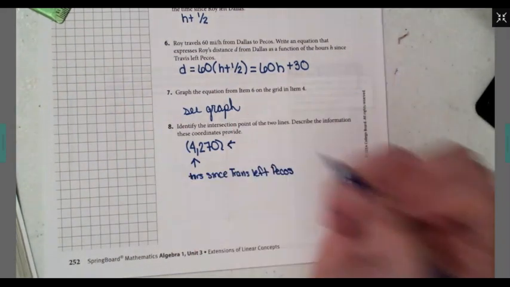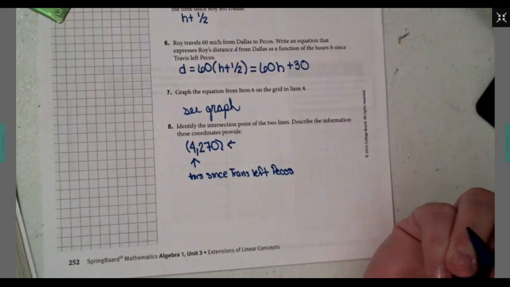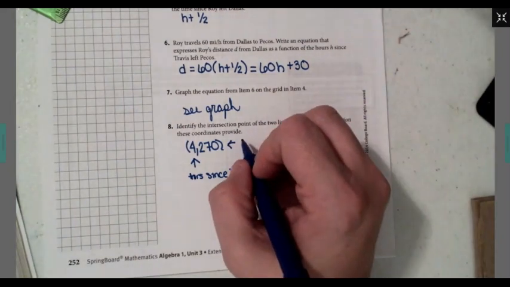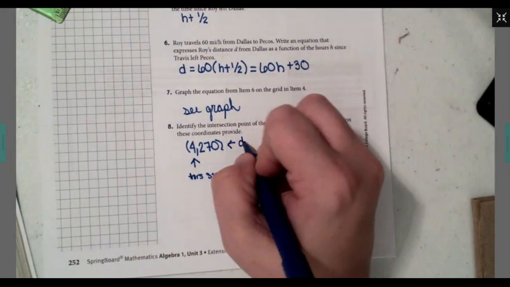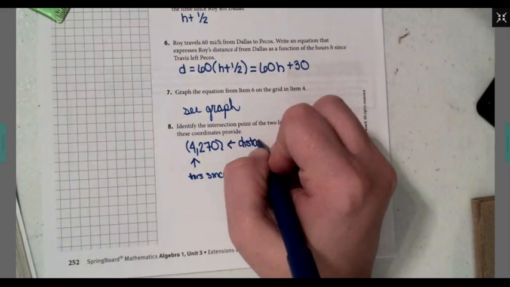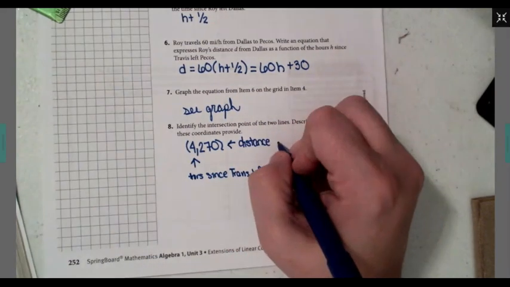And the 270 represents the distance from Dallas.